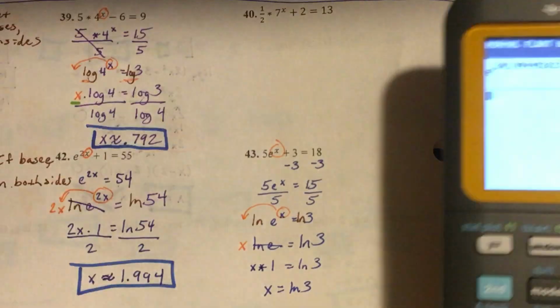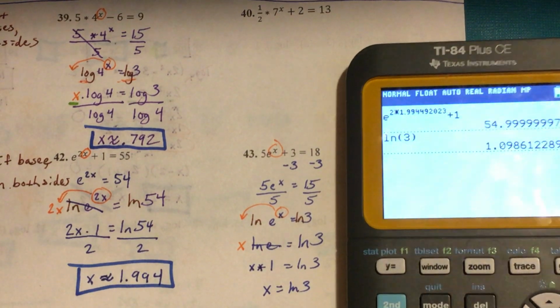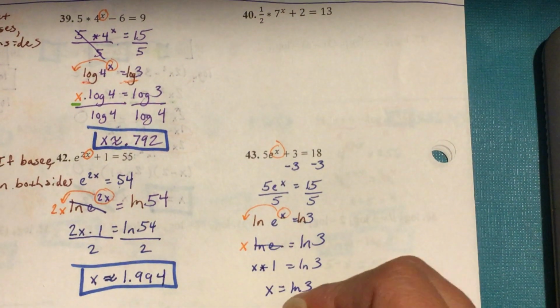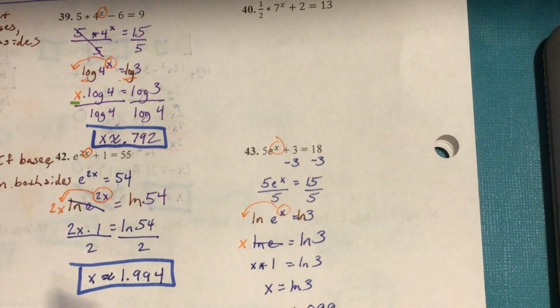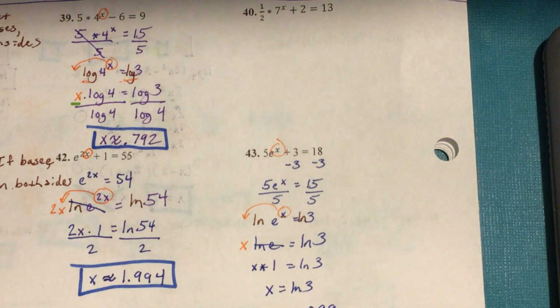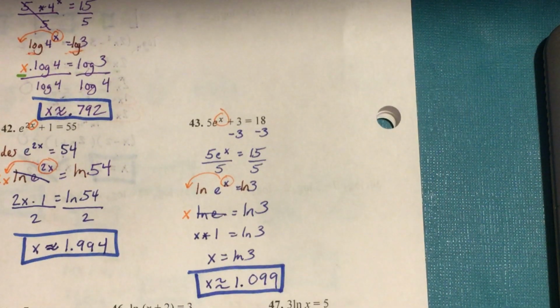And x is equal to, using our calculator, natural log 3 is 1.099, rounded to 3 decimal places. Please check your rounding carefully, folks. It's been a while since you probably had to round out to that many decimal places, so make sure you are checking every digit of your answer very carefully.